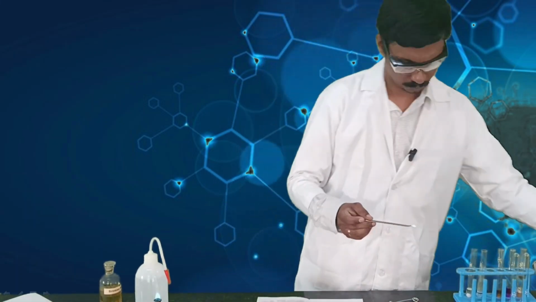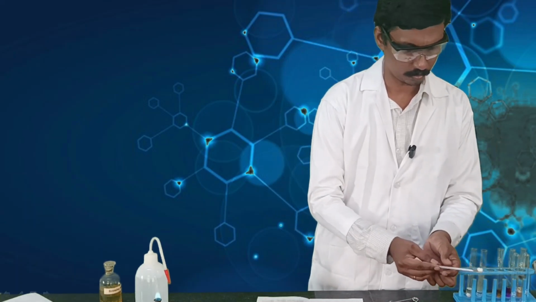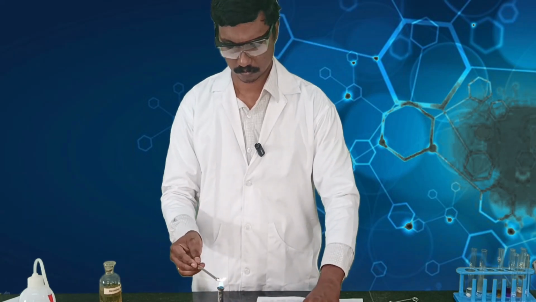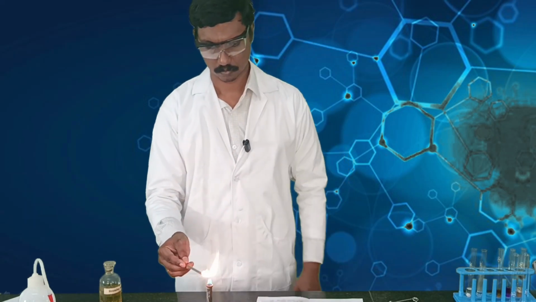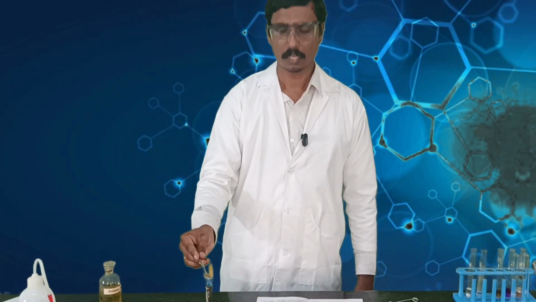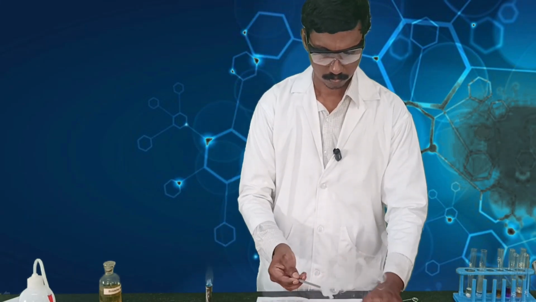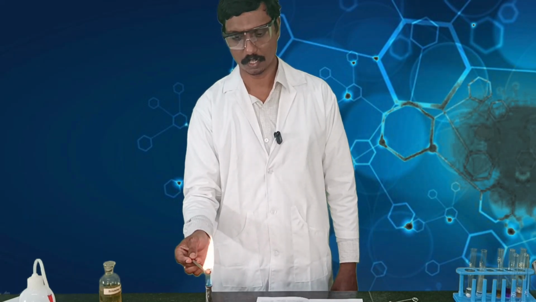The next test that we are going to perform is called the ignition test, where you take the compound on a spatula and heat the compound vigorously. If it ignites with black fumes, as you observe, it tells you that it's an aromatic compound. If it doesn't ignite, if it is an aliphatic compound, it will not give that black smoke. So you can see the difference between an aromatic compound and an aliphatic compound.